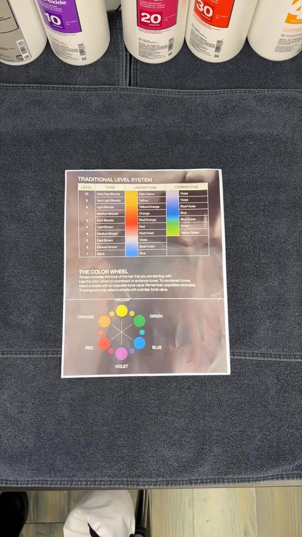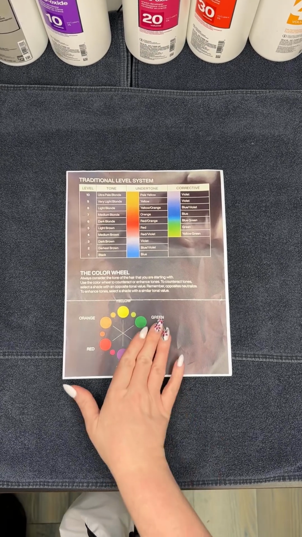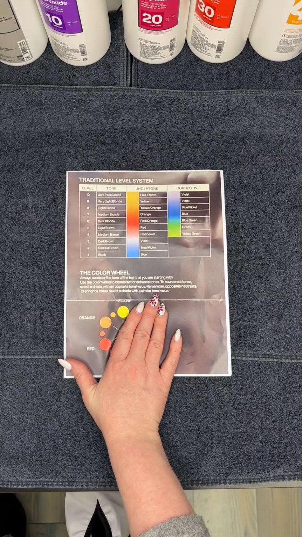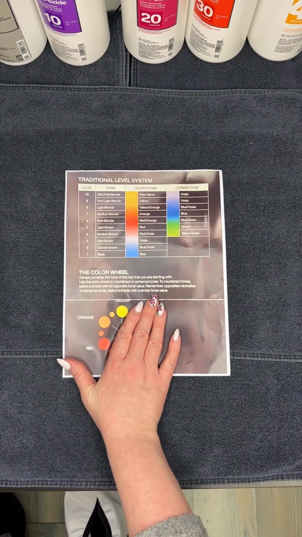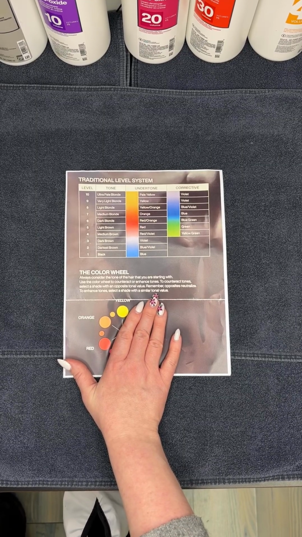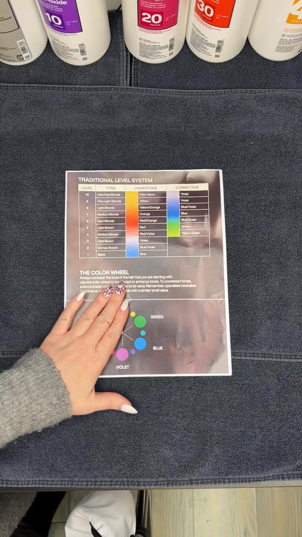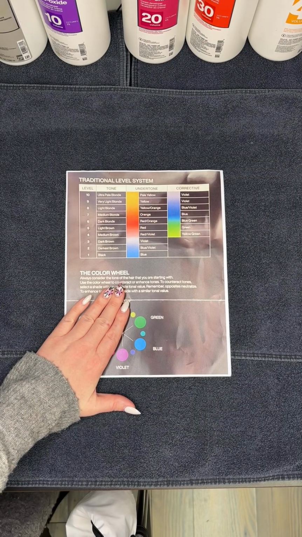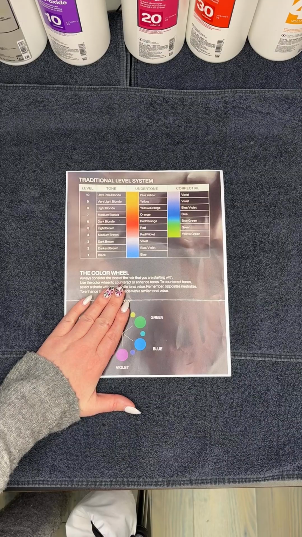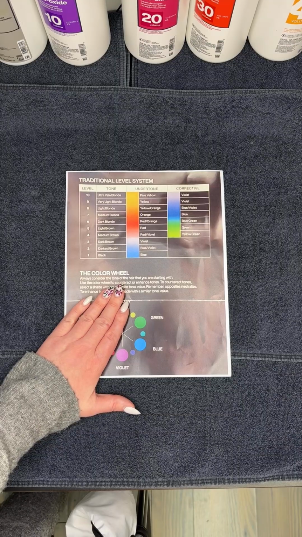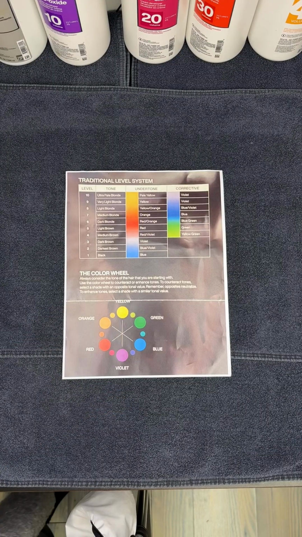The reason that these are important to know is because on this side of the color wheel that's visible to you, that's not covered up by my hand, those are called warm tones, and a lot of our underlying pigment tones are going to be in those families. On the other side are cool tones, ash tones predominantly, and those are going to be our corrective tones, and that fixes or neutralizes, whatever word you'd like to use, neutralizes these colors here.